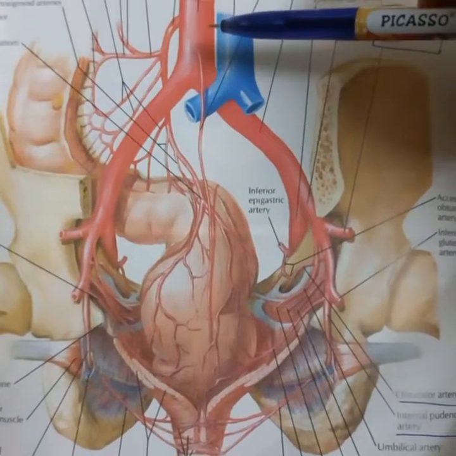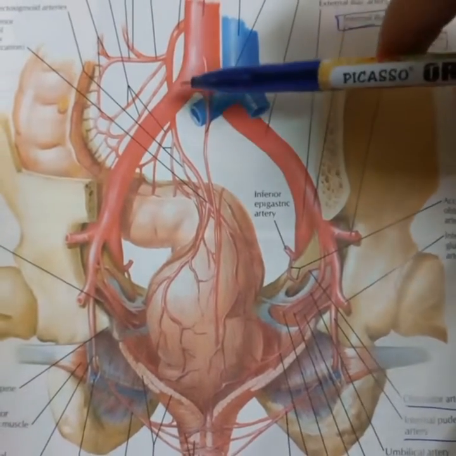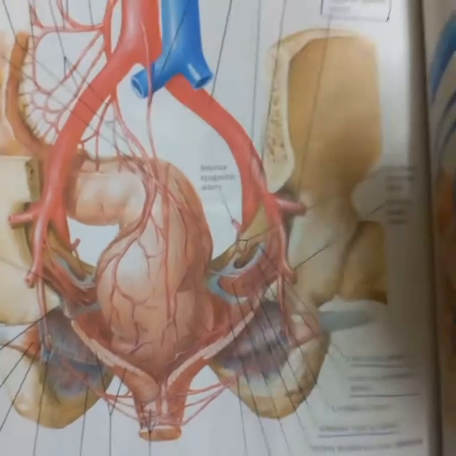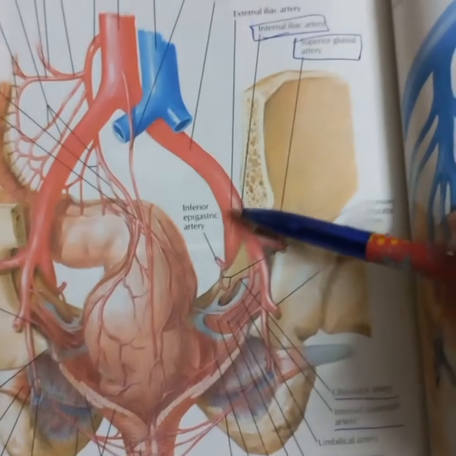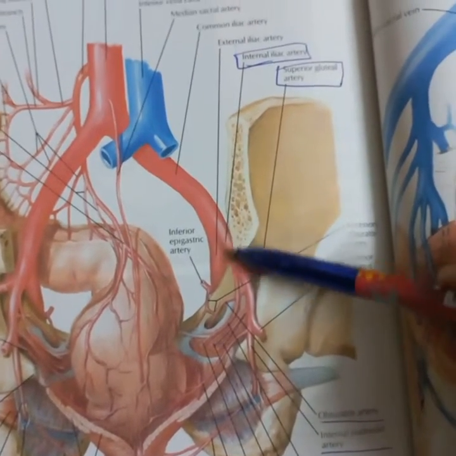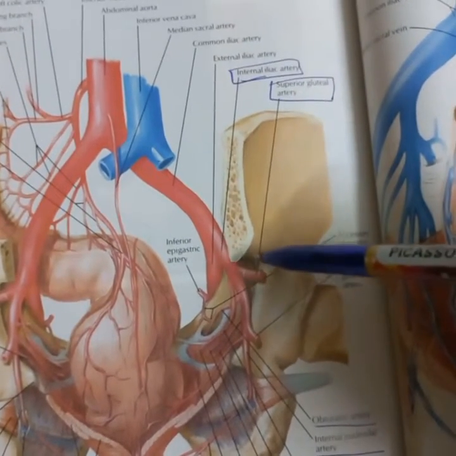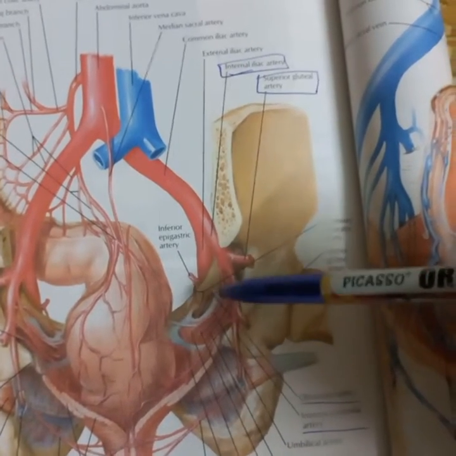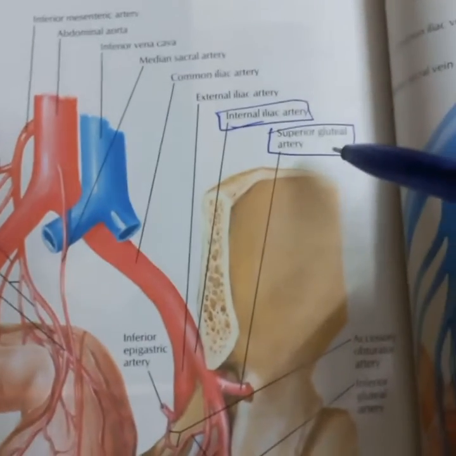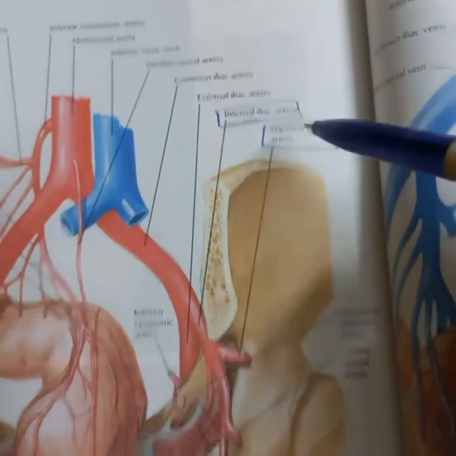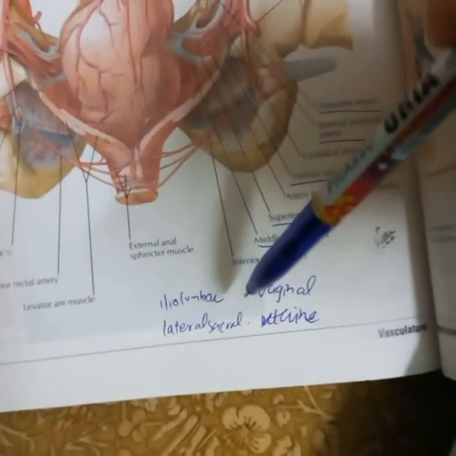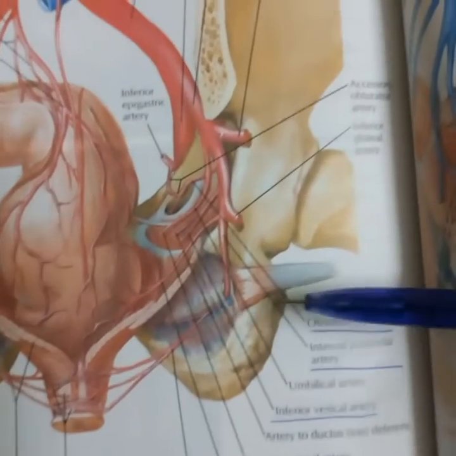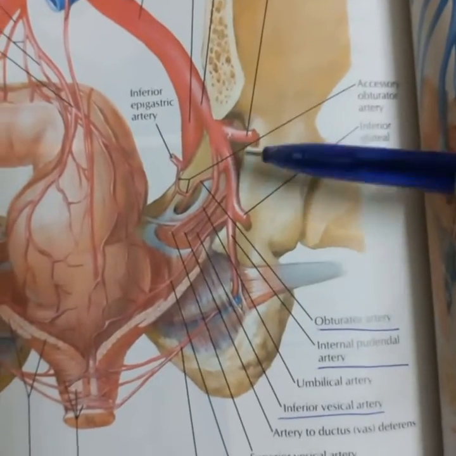This is the abdominal aorta. These are the two terminal branches of abdominal aorta that are common iliac branches. Common iliac divides into the internal and external iliac. Internal iliac at the upper margin of greater sciatic notch divides into posterior and anterior branches. Posterior branches give superior gluteal artery and iliolumbar and lateral sacral that are not seen in the diagram. The other branches are anterior branches.